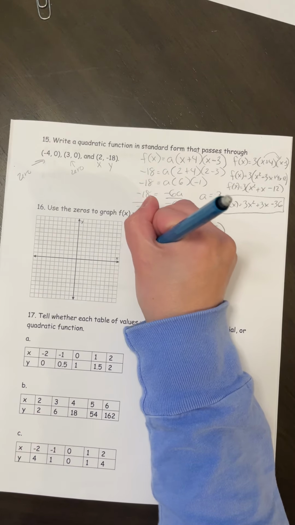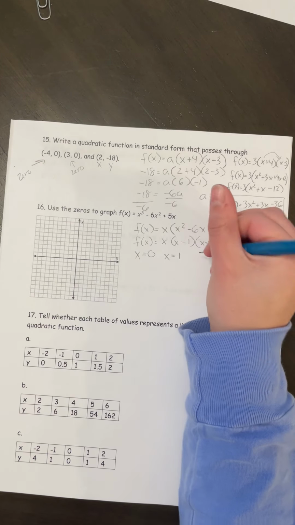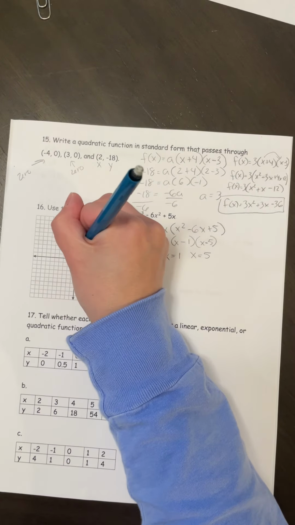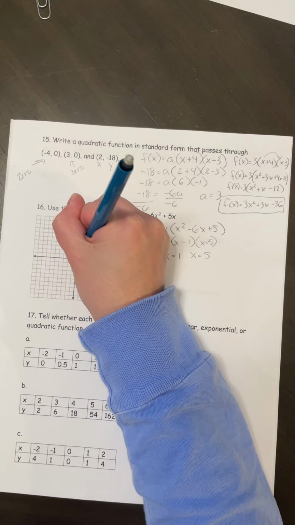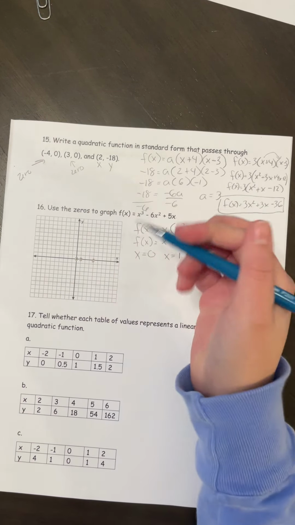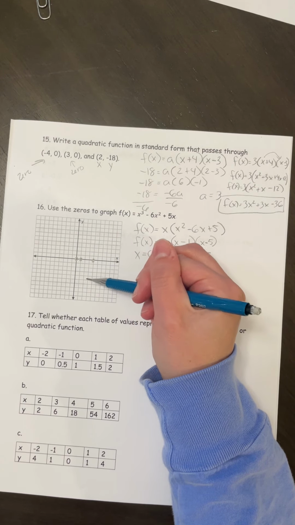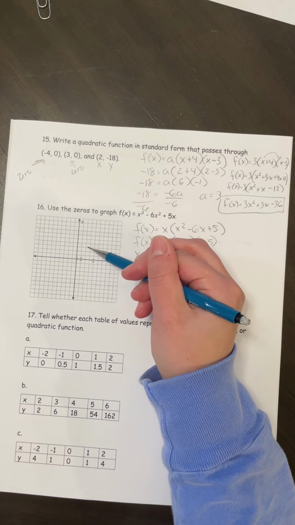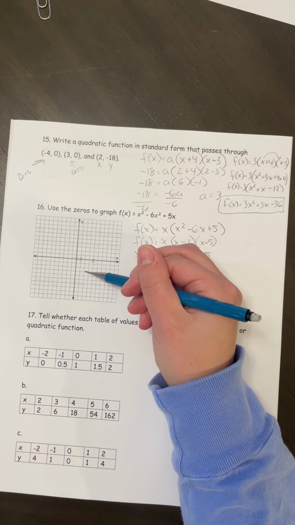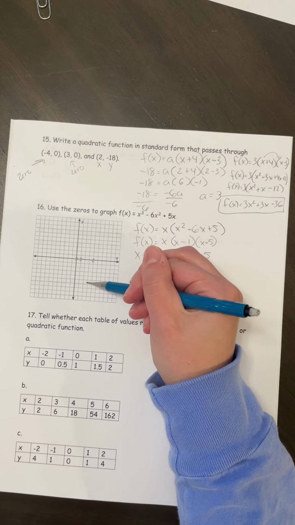So now my zeros are x equals 0, x equals positive 1, right? Add the 1 over, and x equals positive 5. So you're going to plot those: 0, 1, and 1, 2, 3, 4, 5. So basically it's going to end up making like an S shape. You just have to figure out, does it go like this or does it go like this? How we're going to figure that out is let's just plot one more point. Why don't we figure out what happens in between here?